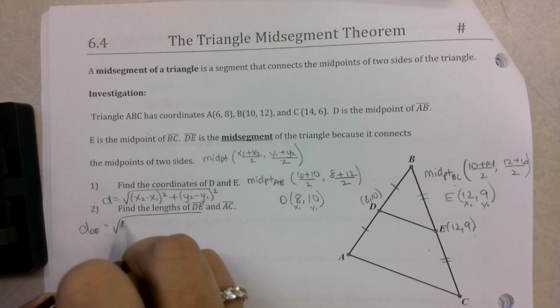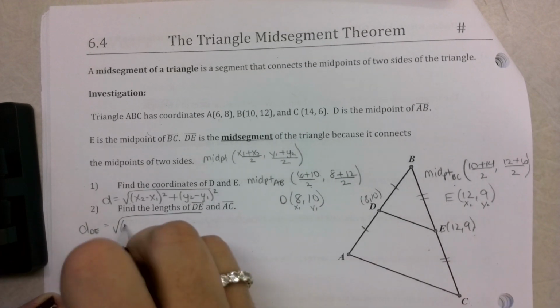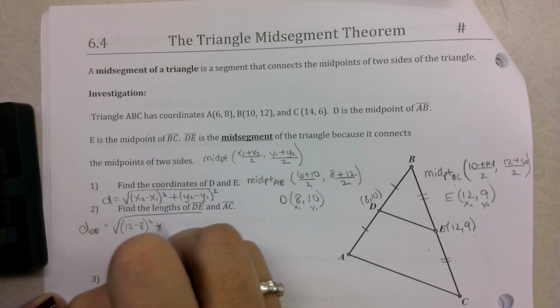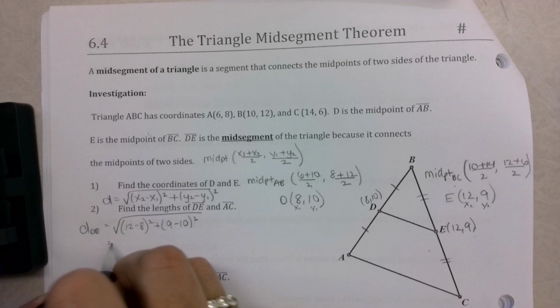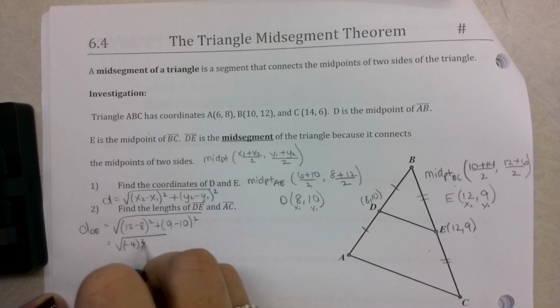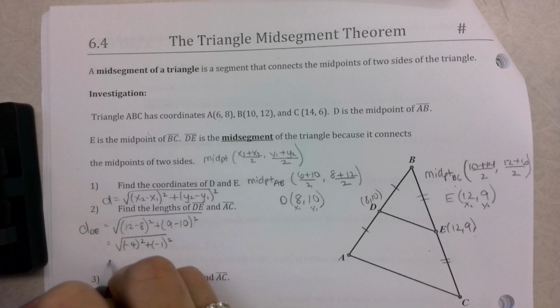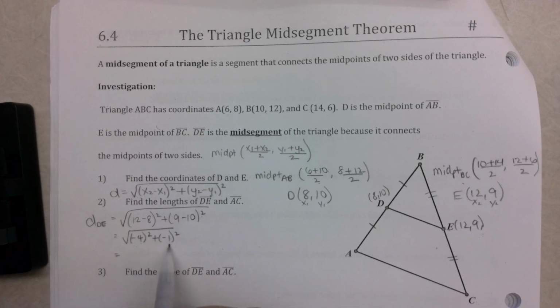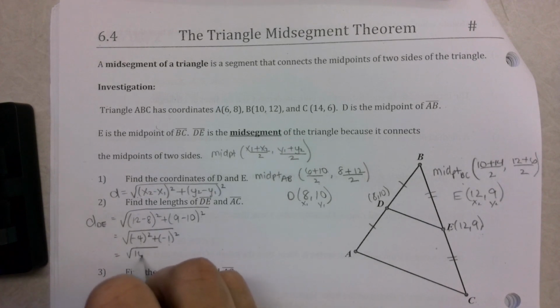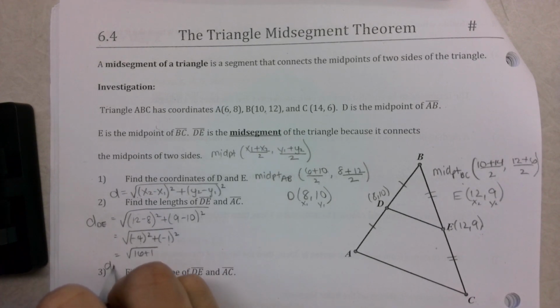I have the square root of (12 minus 8) squared plus (9 minus 10) squared. I end up with negative 4 squared plus negative 1 squared, which gives positive 16 and positive 1. So I get root 16 plus 1, which is root 17, and that does not simplify. So there's the distance of DE.